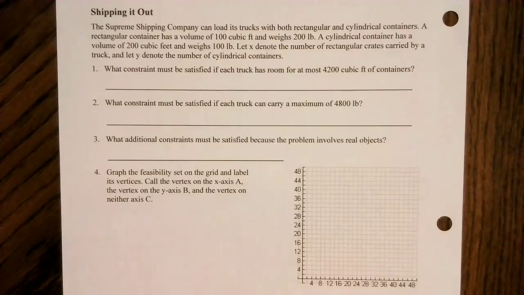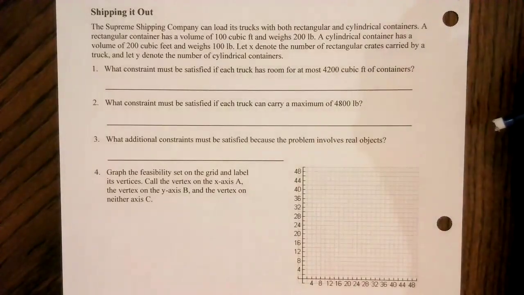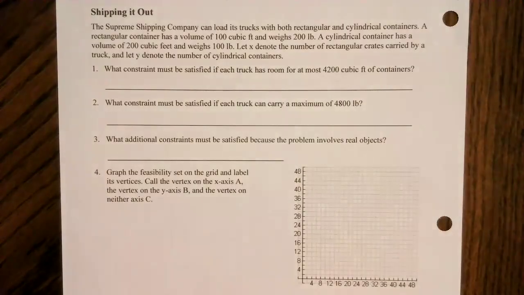for the different parts. So it says the Supreme Shipping Company can load its trucks with both rectangular and cylindrical containers. A rectangular container has a volume of 100 cubic feet and weighs 200 pounds. A cylindrical container has a volume of 200 cubic feet and weighs 100 pounds. Let X denote the number of rectangular crates carried by a truck, and let Y denote the number of cylindrical containers.